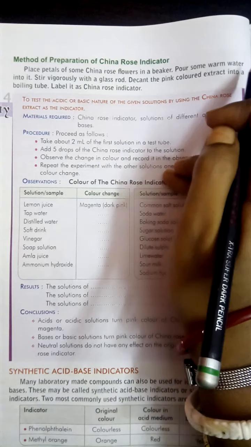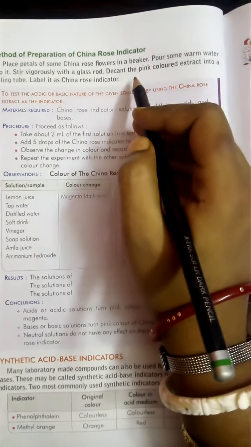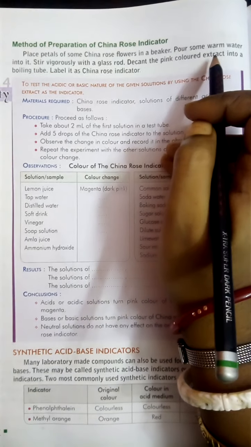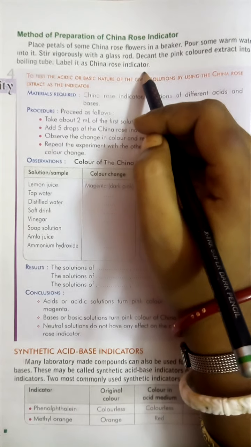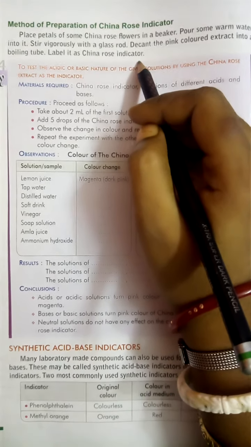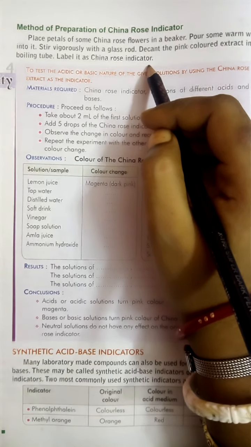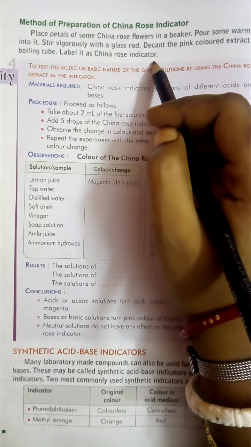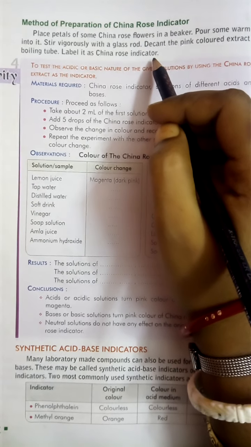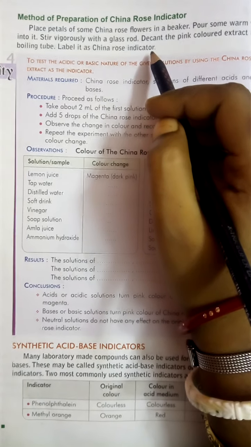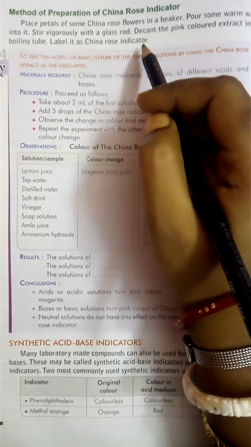So children, first take out the petals of the flower China rose, and after taking the petals, you have to mix boiling water into it, or you can also boil the petals in water on a gas stove. After some time, you will get a pink solution. Now at that time, remove all the petals by filtration. Okay, and that pink solution, whatever you got, that is China rose indicator, and by using that China rose indicator, you can easily identify whether the given solution is acidic or basic.